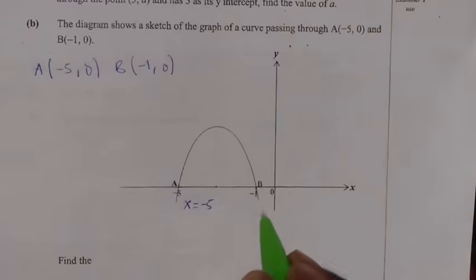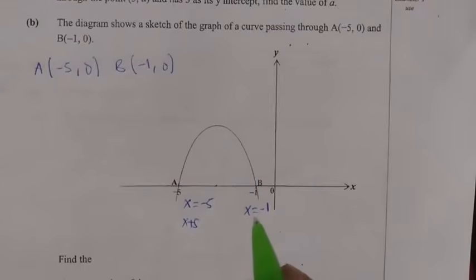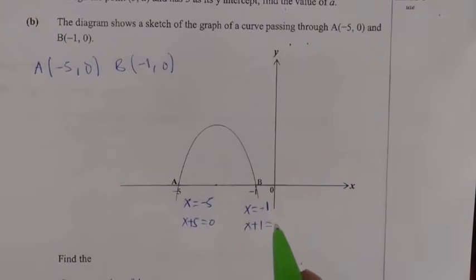Where there is B, the x coordinate is x equal to -1. If you move -5 to where x is, it will be x plus 5 equal to 0. If you move -1 to x, you have x plus 1 equal to 0.